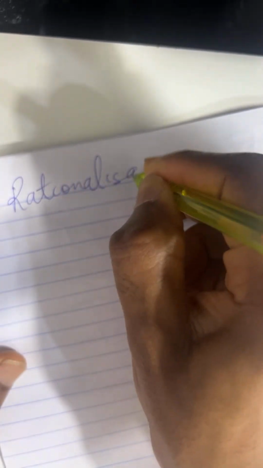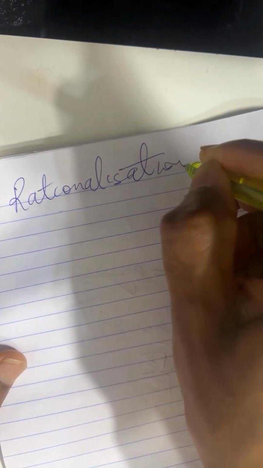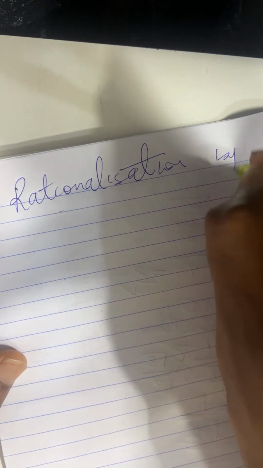But now let's complete our surd. Okay, so let's try to rationalize with conjugate. Let's look at rationalization by conjugate.